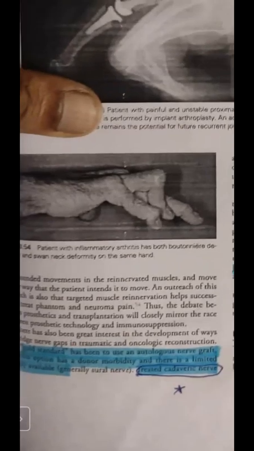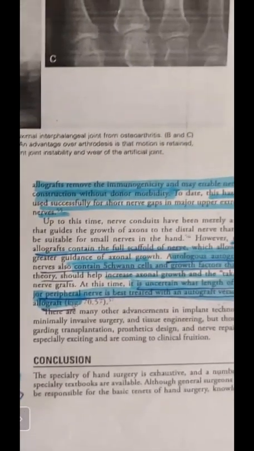So treated cadaveric nerve allografts remove the immunogenicity and may enable nerve reconstruction without donor morbidity. So for nerve lesions, the best thing for large nerve defects will be autologous nerve graft. That is what is performed till now. Okay, but since it has donor site morbidity, a new treatment option has come out.